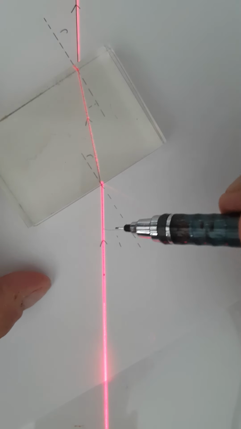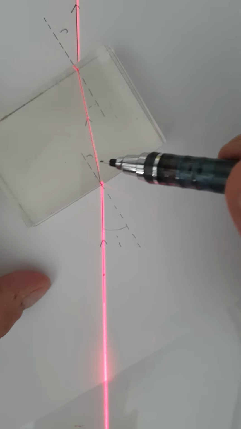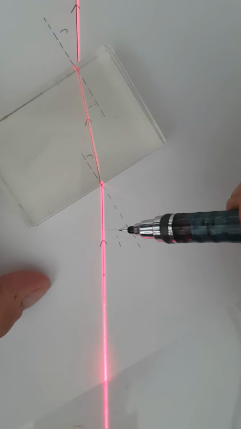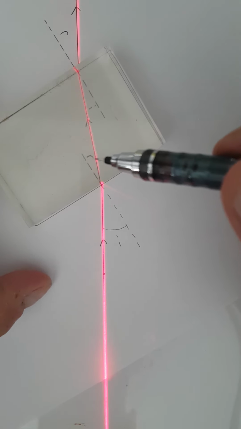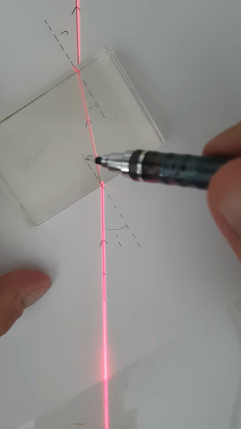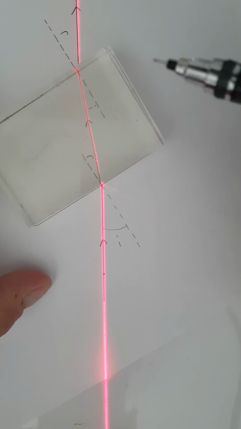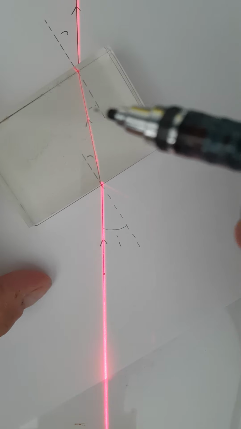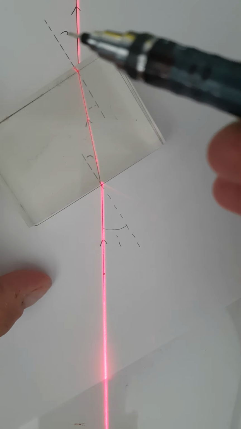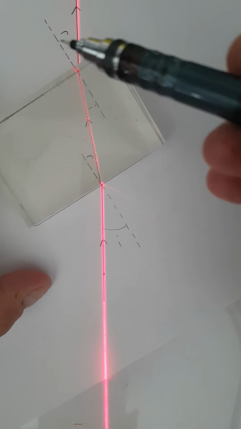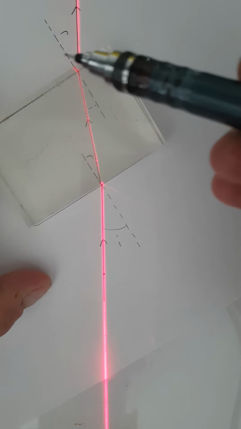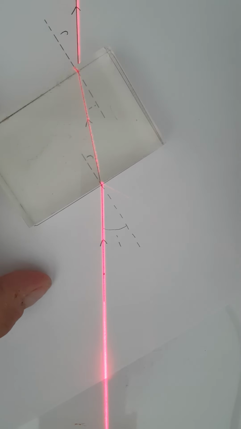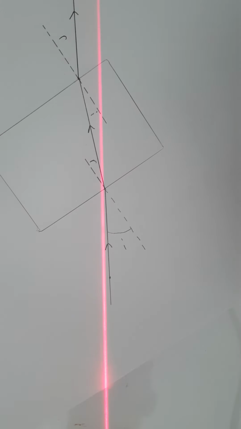When we move from a less dense medium to a more dense medium, less dense air, more dense perspex, we refract towards the normal. When we go from a more dense medium, the more dense perspex, to the less dense medium, the air, we refract away from the normal. So we can use this to predict the path of the light going in, going out. To show this, I'm going to turn off the laser.